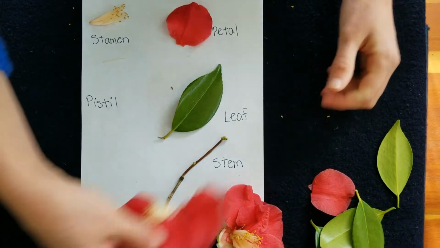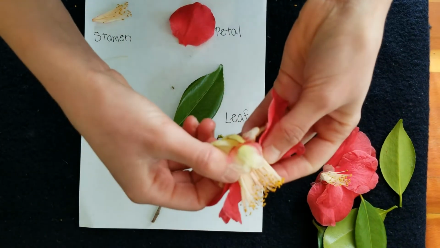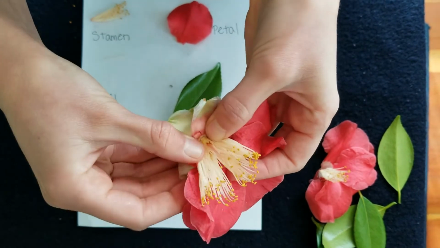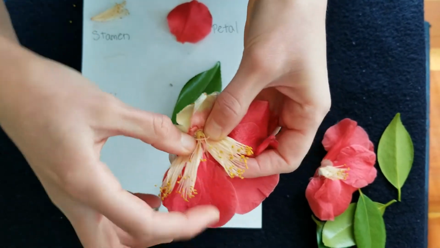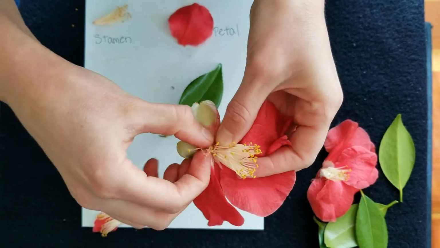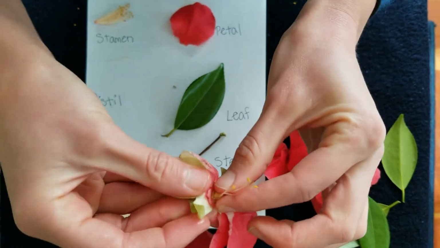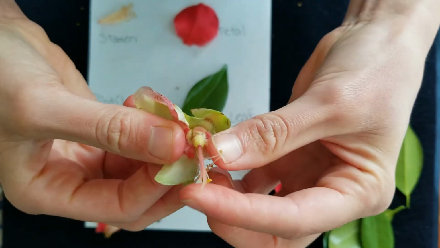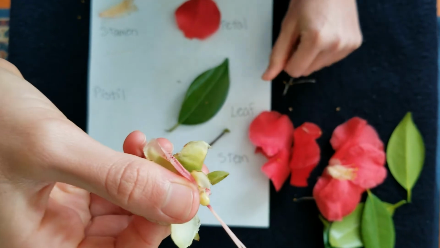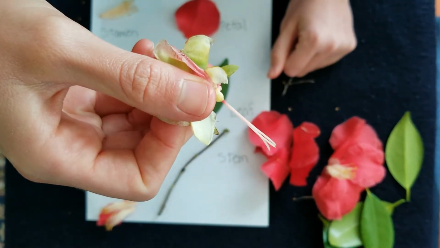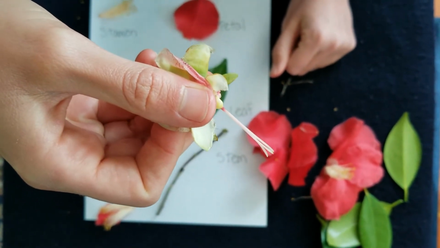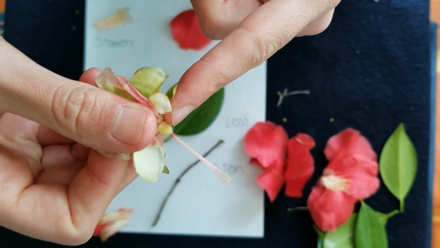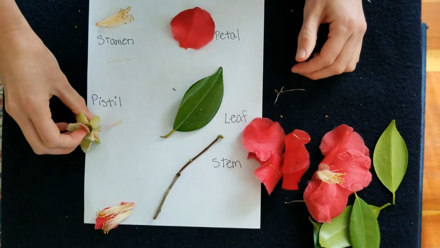And then the female part of the flower, that's the pistil, and it is in the center of the flower, and it's kind of pink on this flower right here. Break it apart a little more. Yeah, so that's this pink part right there in the center. That's the pistil, and it's the female part. And when pollen lands on this part, it sends a message down and the flower starts to produce seeds. I'm going to put that right there.